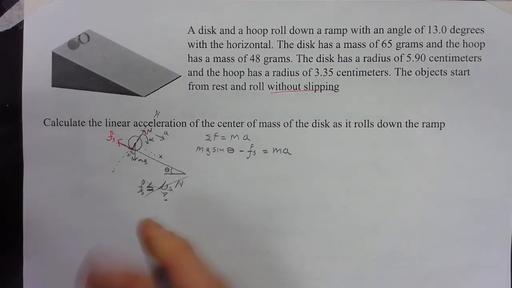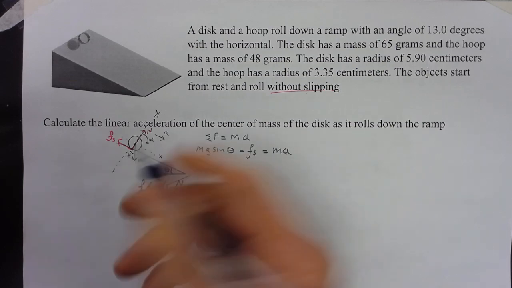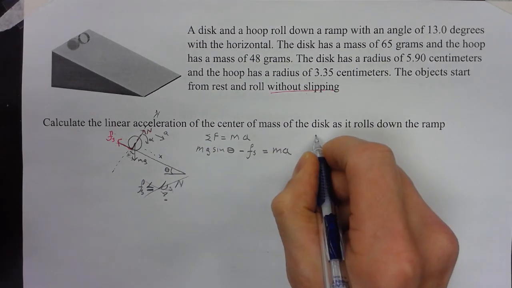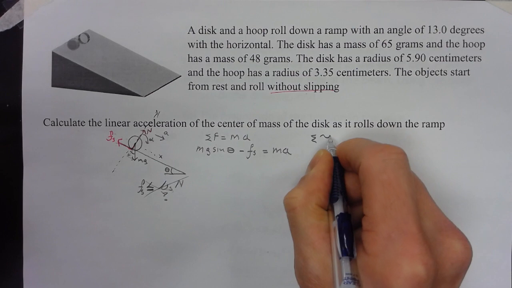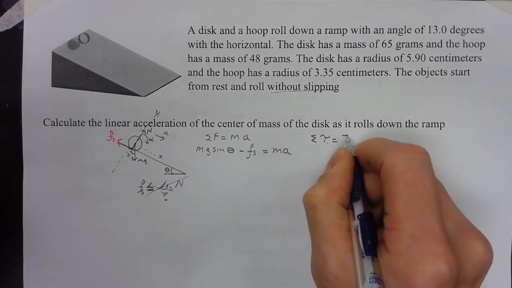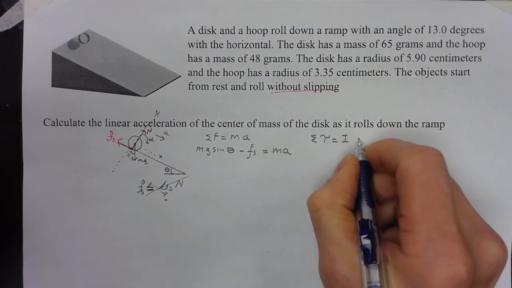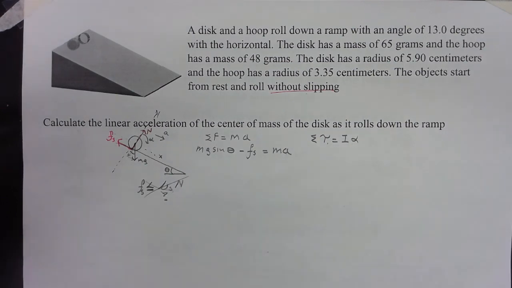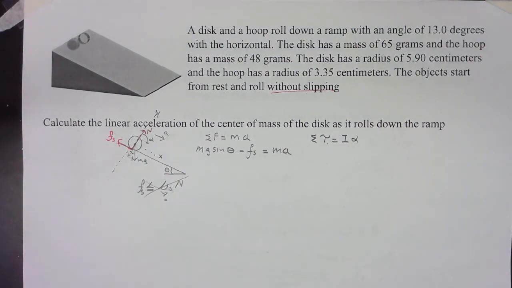So I'm going to have to find it some other way. So let's look at the rotation application of Newton's second law. If we have the torques around the center of mass, that will equal the inertia about the center of mass times the angular acceleration around the center of mass.